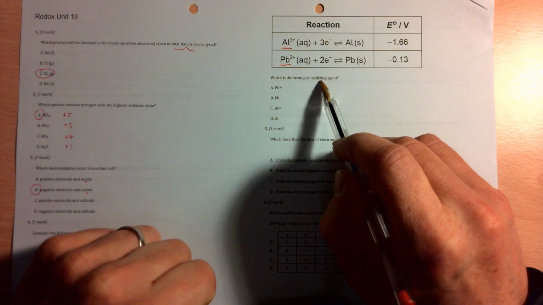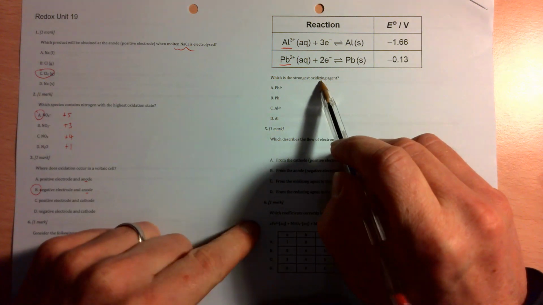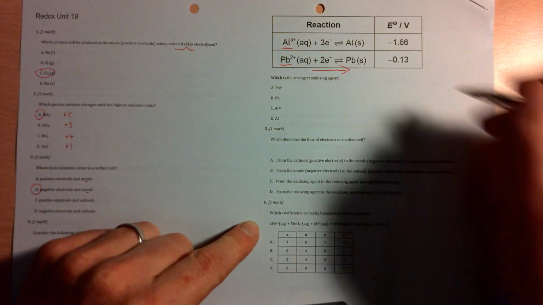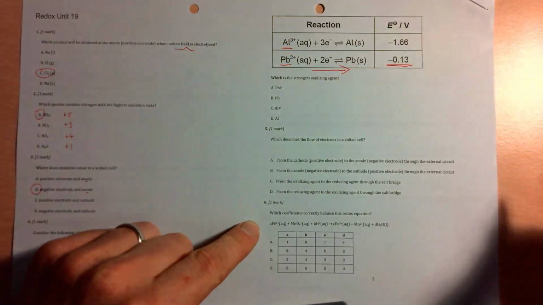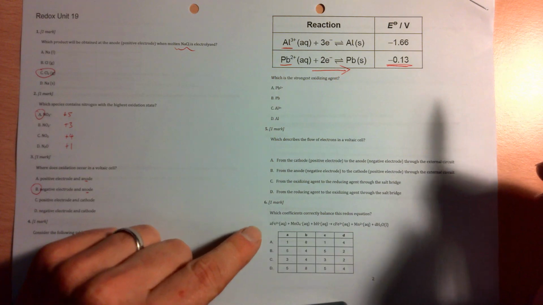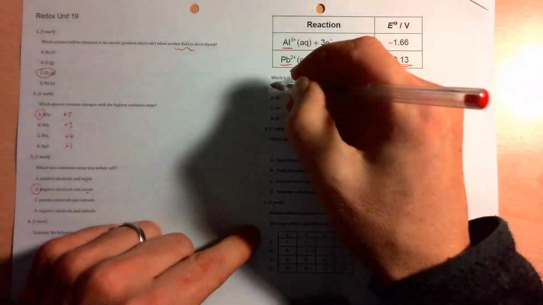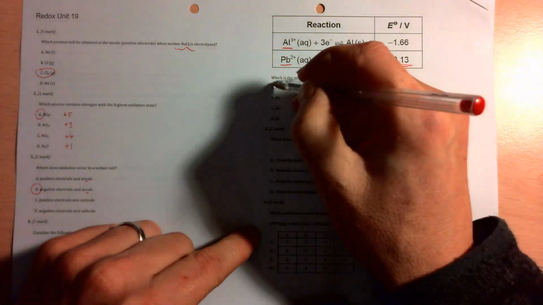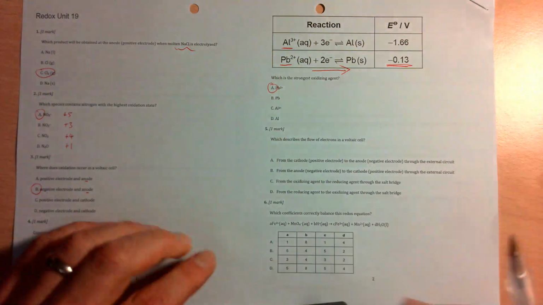Which one's going to be reduced most easily? That's going to be the one with the most positive reduction potential. The potential for the reduction of lead 2+ is greater than for Al3+. So it had to be that, Pb2+. So it must be A. Is that right? It is right.